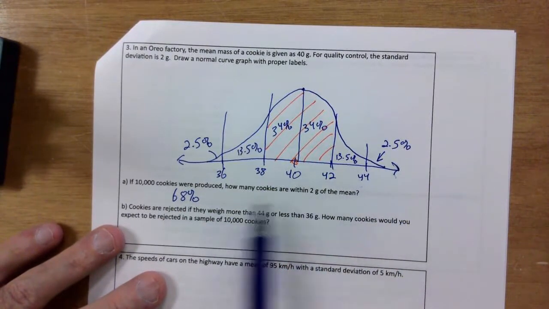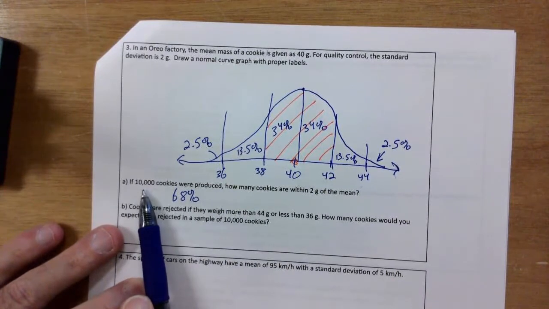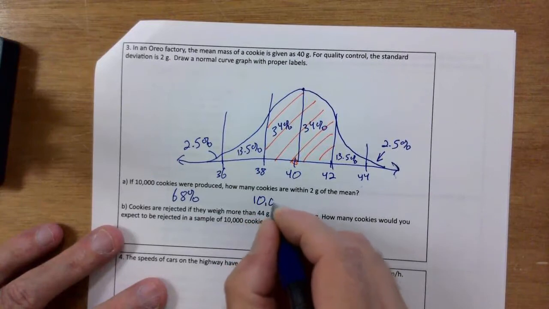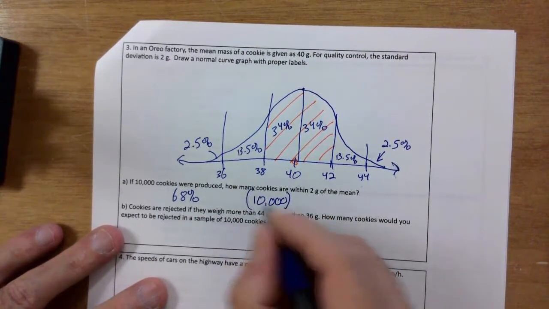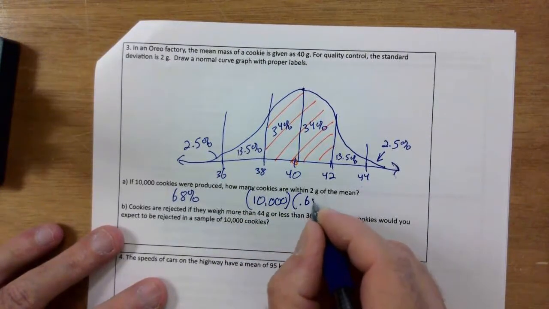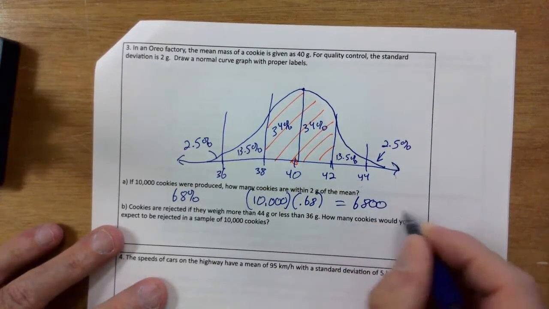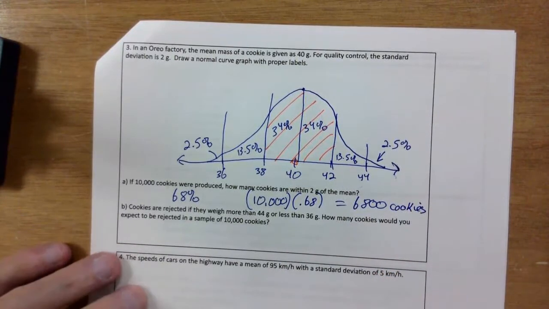But there's 10,000 cookies. They're asking how many cookies. So it's 10,000 times 0.68, 68%. All right, 6,800 cookies.